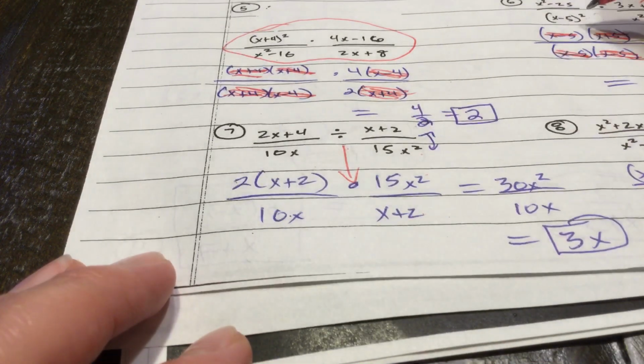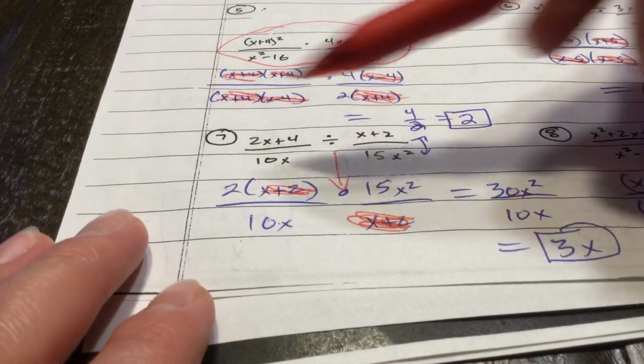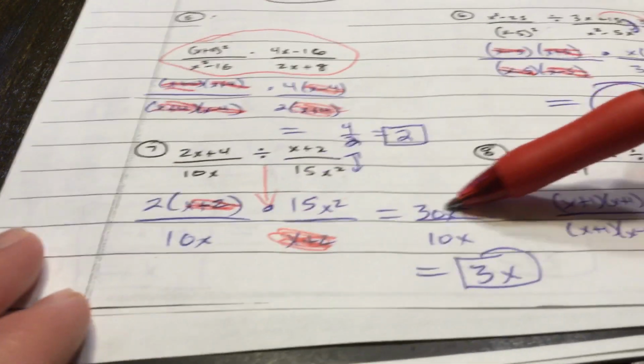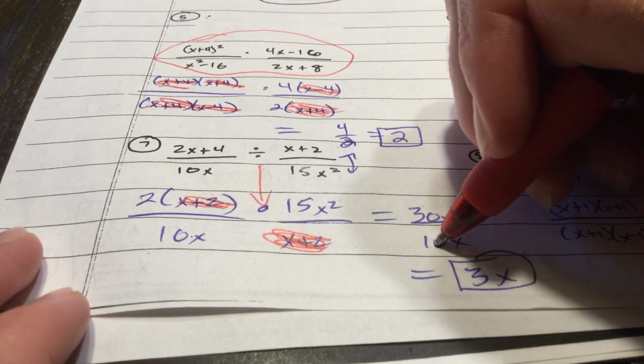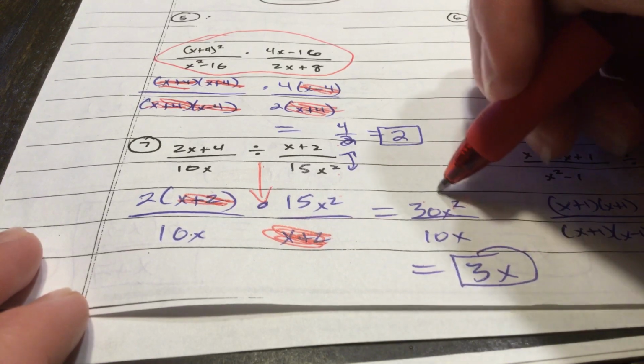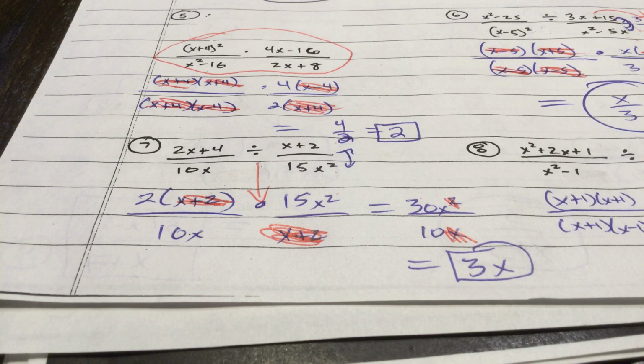X plus 2 is in the denominator. X plus 2 goes bye-bye. I just multiplied across. 2 times 15x squared is 30x squared, divided by 10x. So first off, 30 divided by 10 is 3. The numerator has 1 more x, 3x.